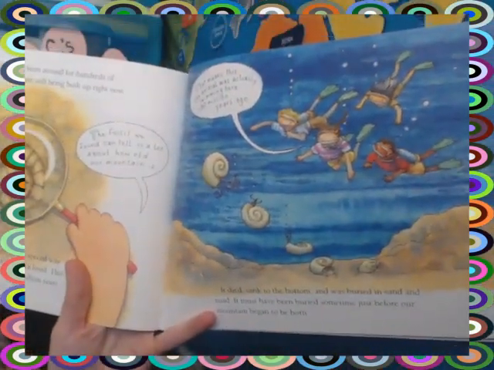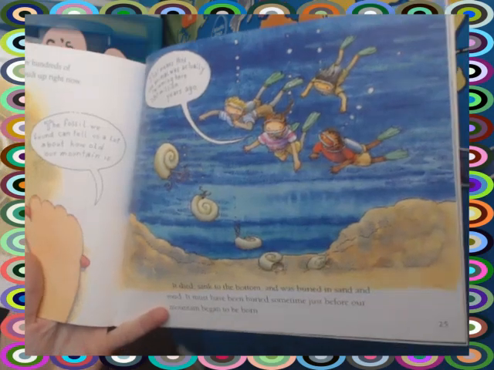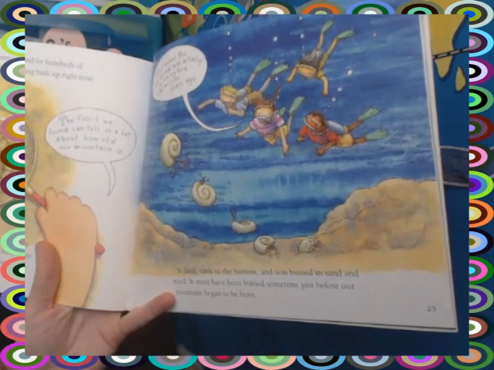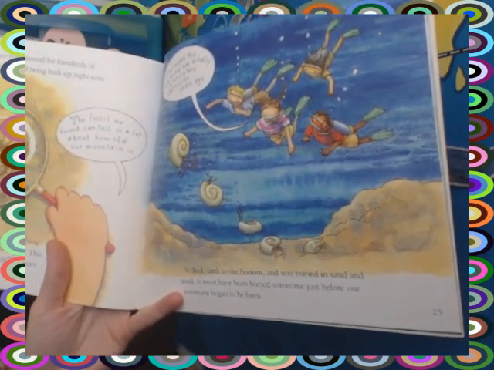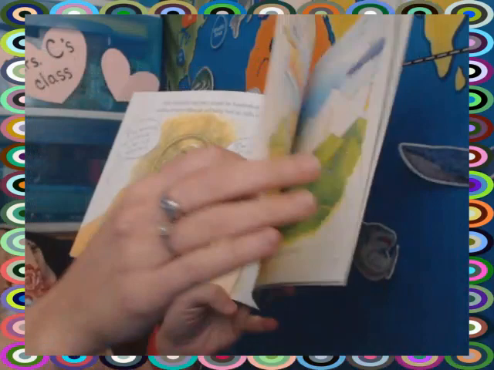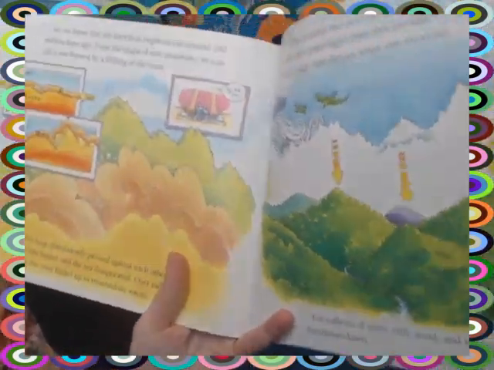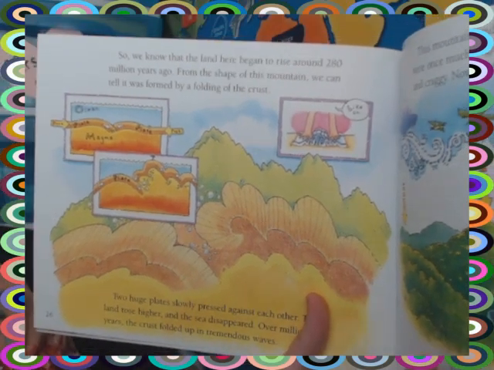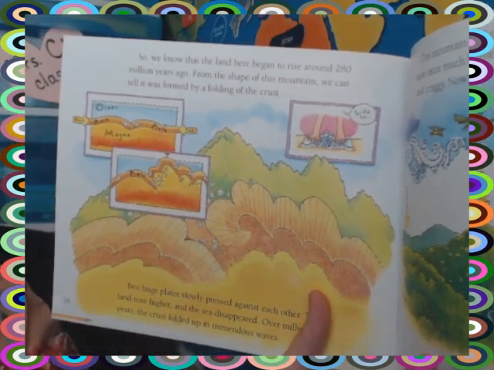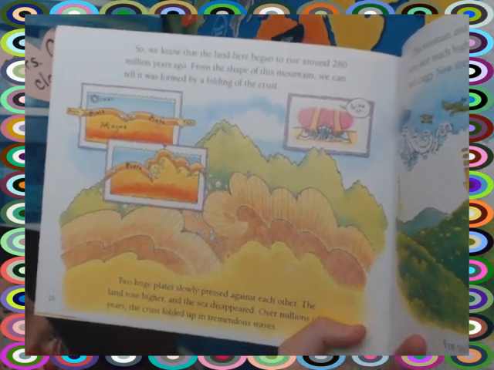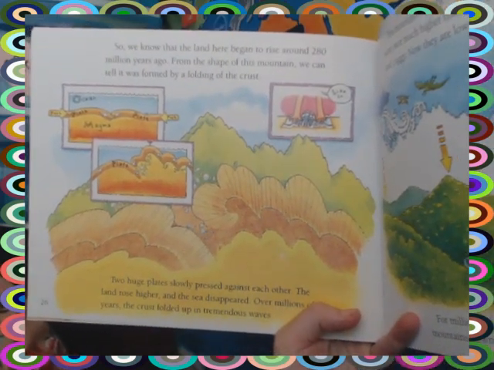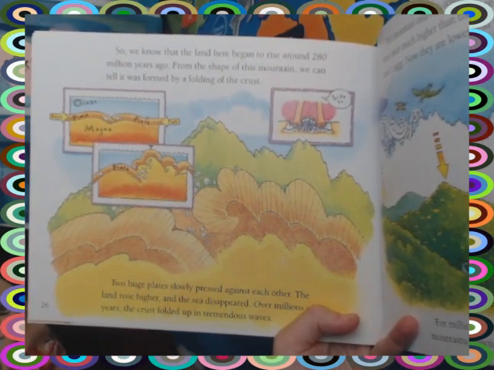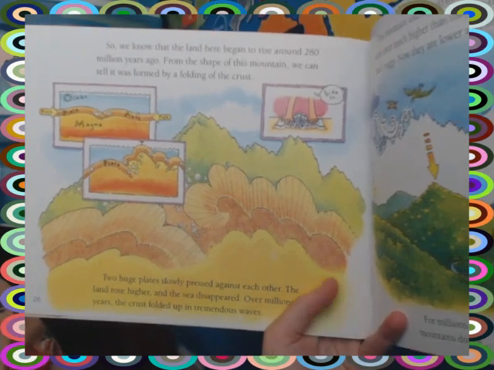That means this sea animal was actually swimming here 280 million years ago. It died, sank to the bottom, and was buried in sand and mud. It must have been buried sometime just before our mountain began to be born. So we know that the land here began to rise about 280 million years ago. From the shape of this mountain, we can tell it was formed by a folding of the crust. Two huge plates slowly pressed against each other. The land rose higher and the sea disappeared. Over millions of years, the crust folded up in tremendous waves.